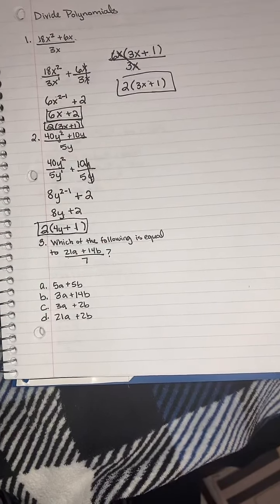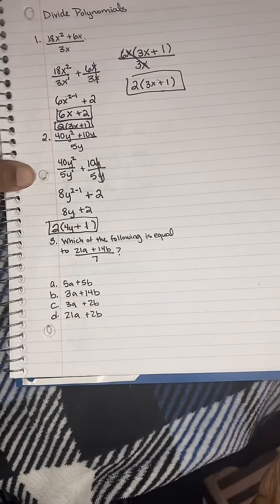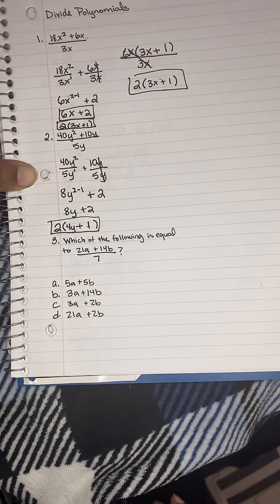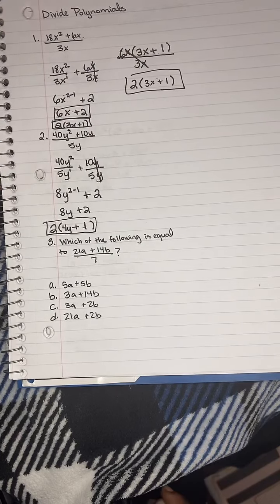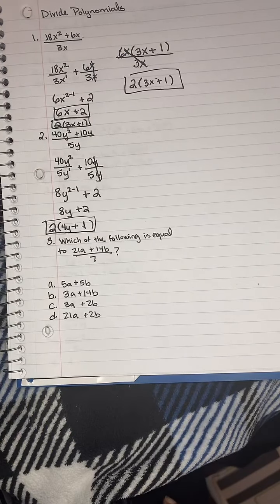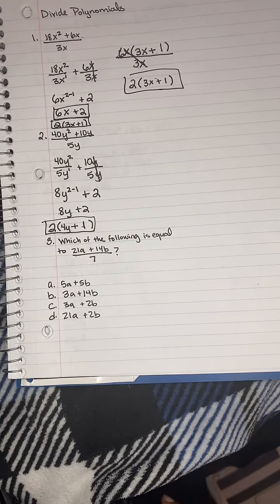What do these two terms have in common? Well, what these two terms have in common is they have an x, and can get me 6x.